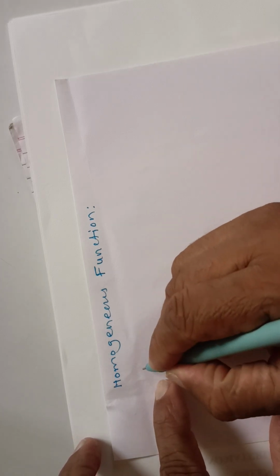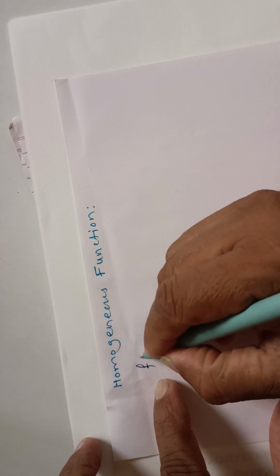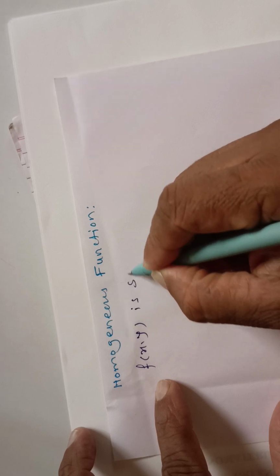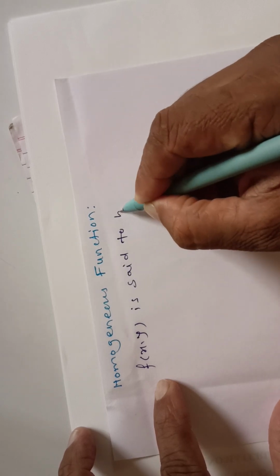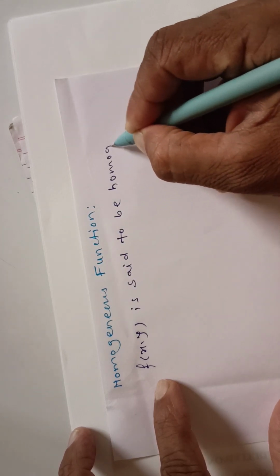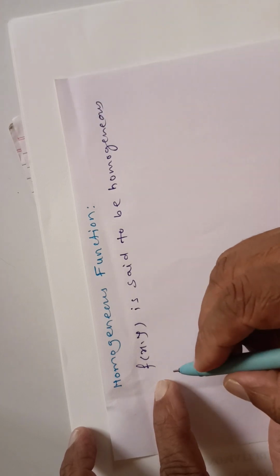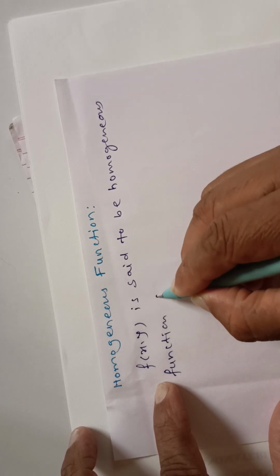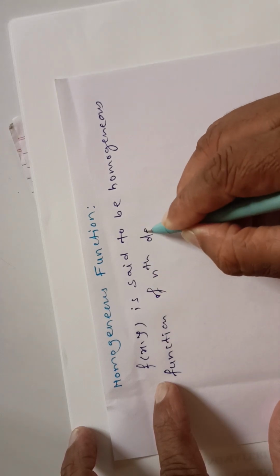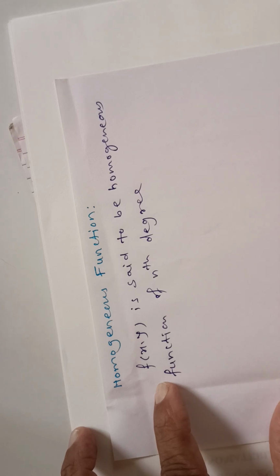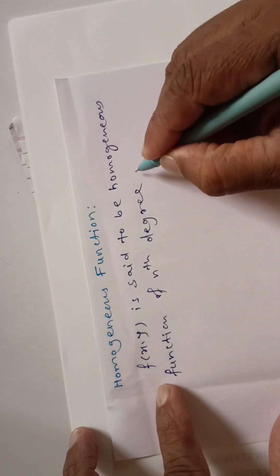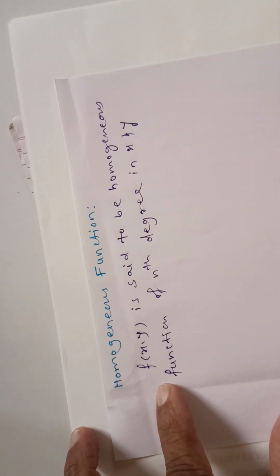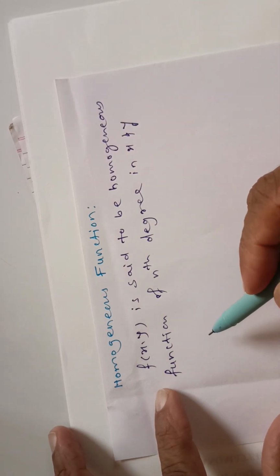A rational integral algebraic function f of x, y is said to be a homogeneous function of nth degree in x and y if the sum of the indices of x and y in each term is equal.